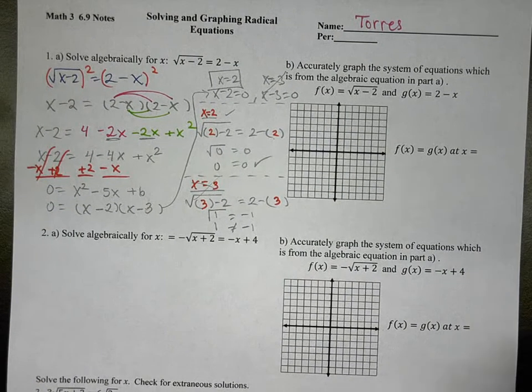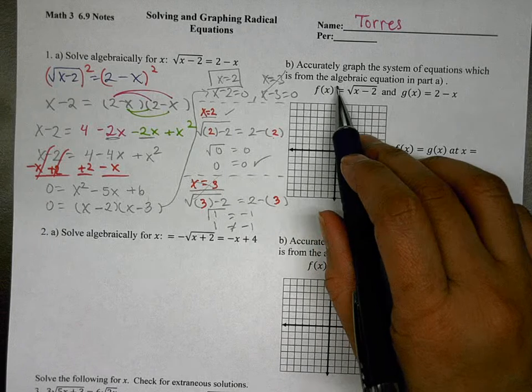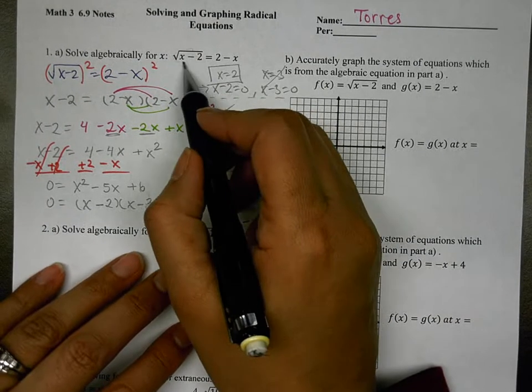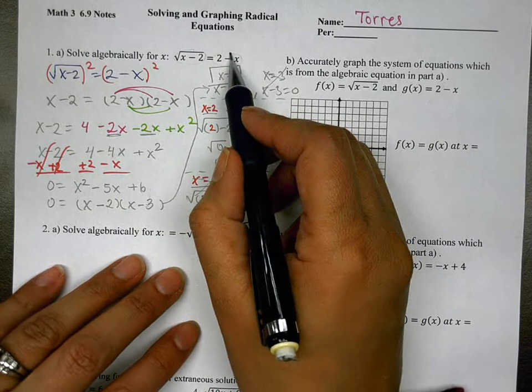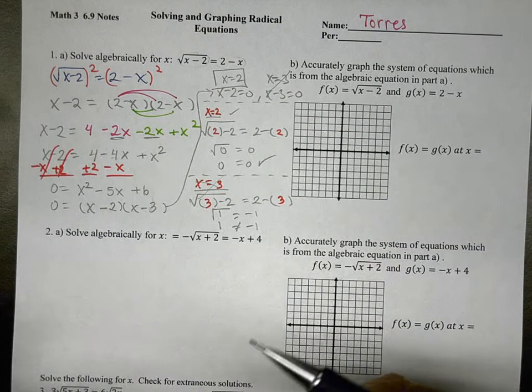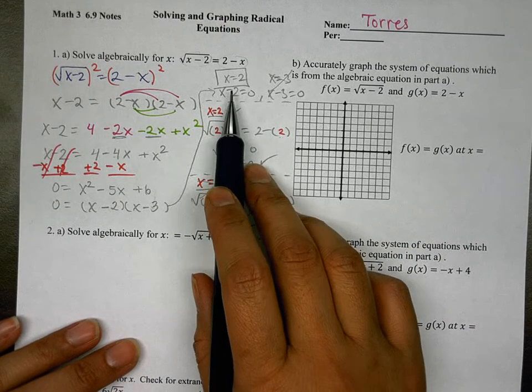All right, now it says accurately graph the system of equations, which is from the algebraic equation from part A. So we're going to take these individually. We're going to call this first one f of x, the second one g of x, graph them separately, and look for the point of intersection. According to our work here, it should come out to be 2.